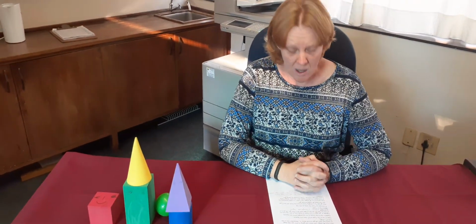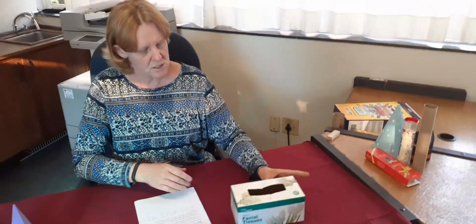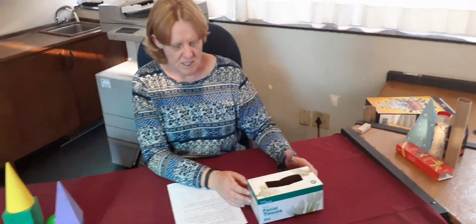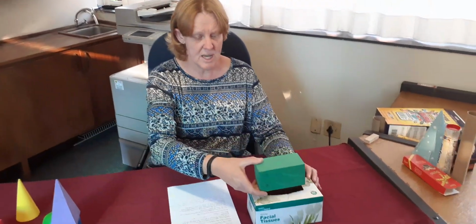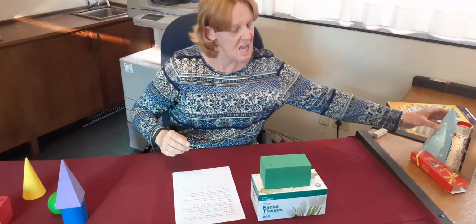What I want you to go and do now is to look around your house and see if you can find things in your house that are these shapes. I've been looking around my house and I've found a few things. Let's have a look at them. My tissue box. Can you tell me what shape it is? It's very similar to my cuboid. It is a cuboid shape.